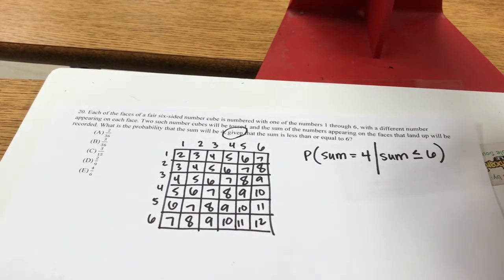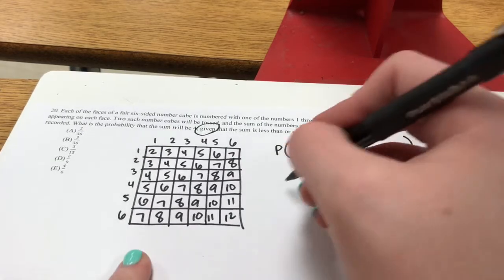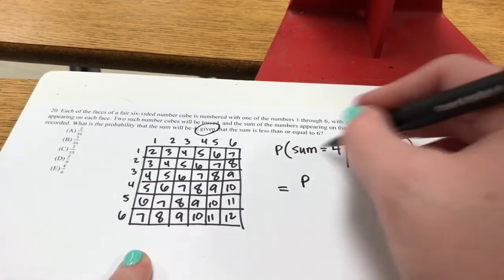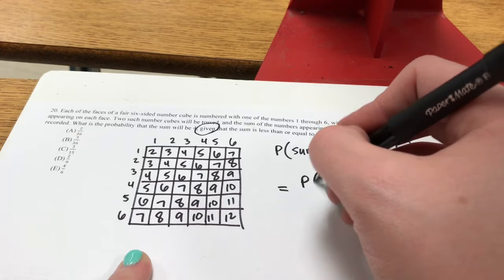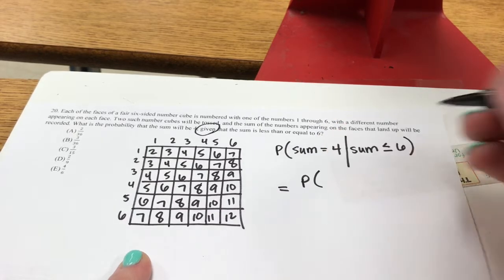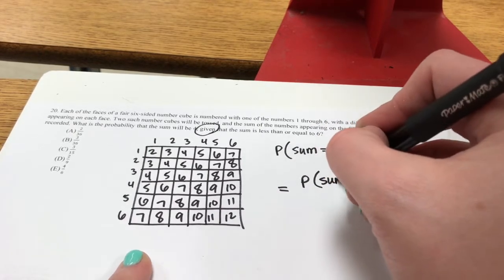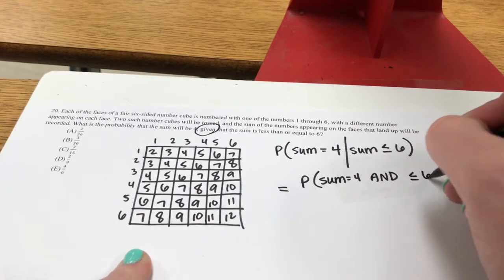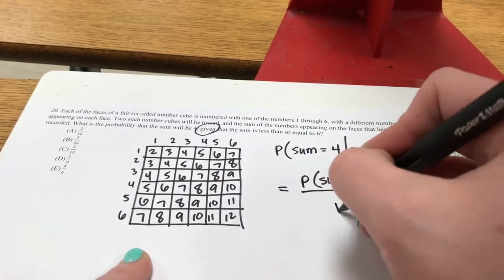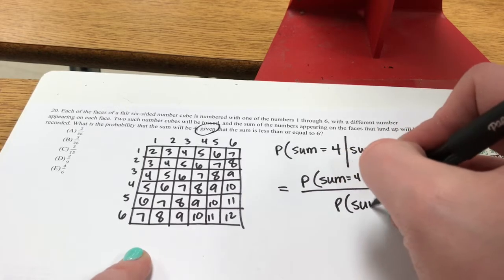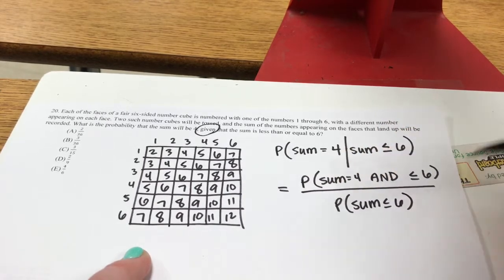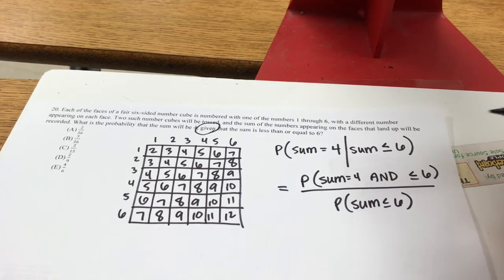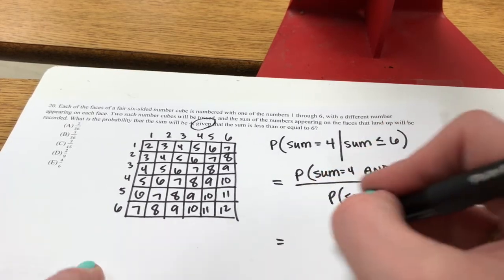Now you can try to do this with a formula, and I'll go ahead and stick with that. If you check what the conditional formula is on the formula chart, it is the and over the given. So we'll be finding the sum equal to 4 and less than or equal to 6, and then over the probability of the given, which was the sum. Now this is going to be a little bit redundant. There's a way to skip it, but I'll just stick with this. So let's just do the given part first.